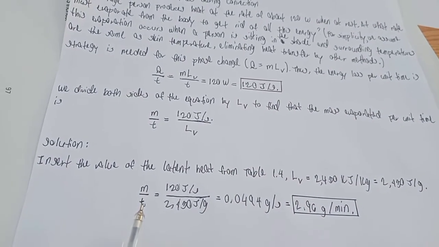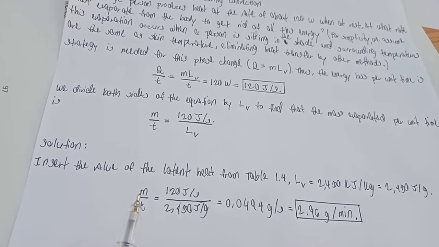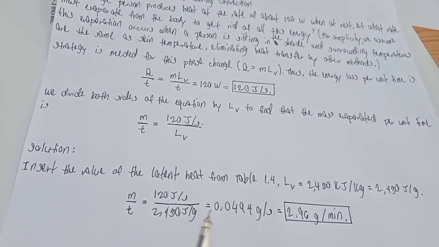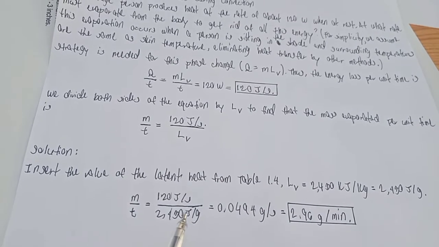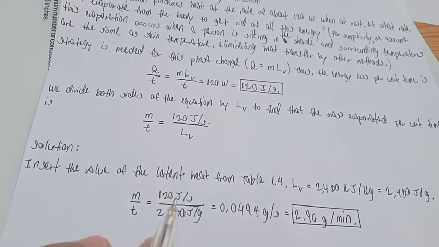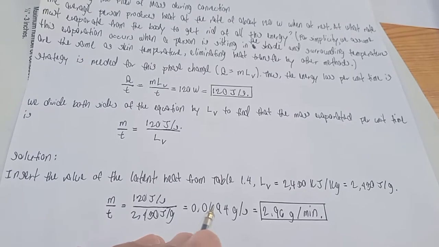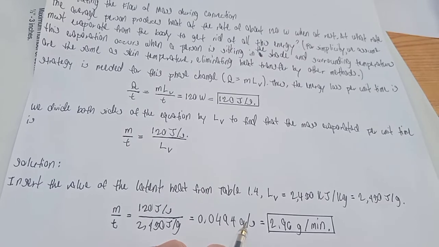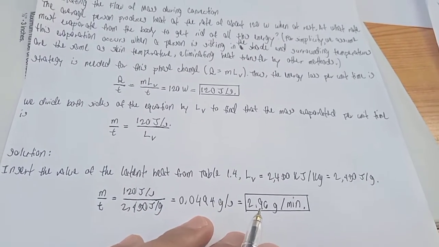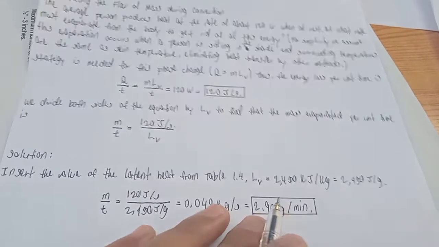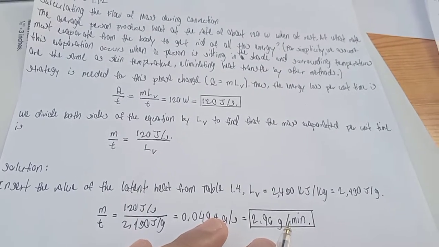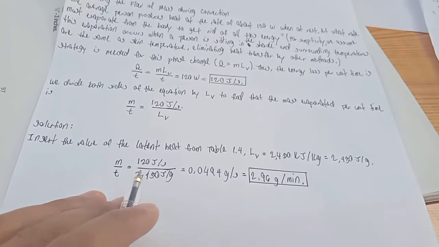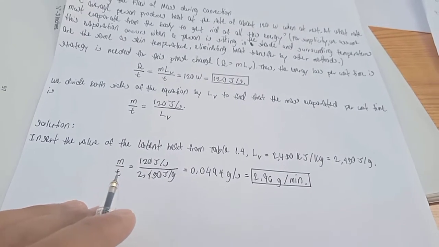Mass over time is equal to 120 joules per second over 2,430 joules per gram, which is equal to 0.0494 gram per second, which is equal to 2.96 gram per minute of the mass over time.